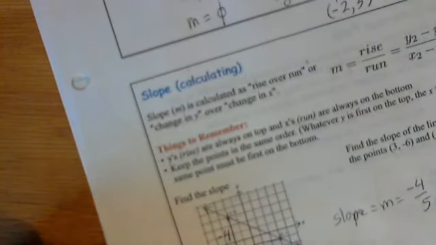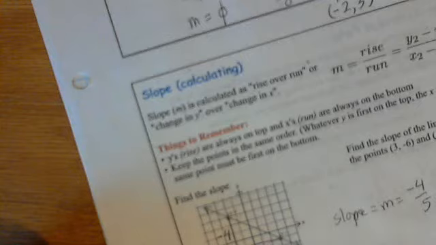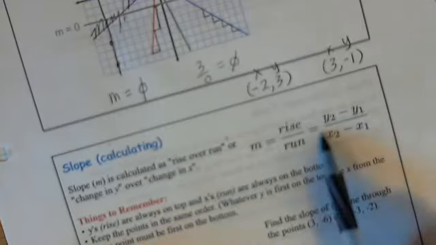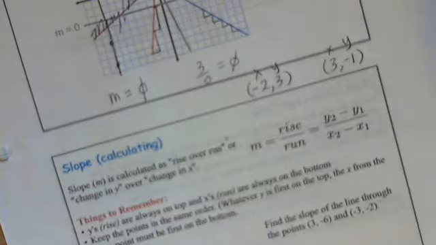If we would have subtracted 3, subtract -2, we would have gotten 5. So it's just subtract the y values on top of this quotient, subtract the x values on the bottom, and you'll get your rise over your run, or your slope.